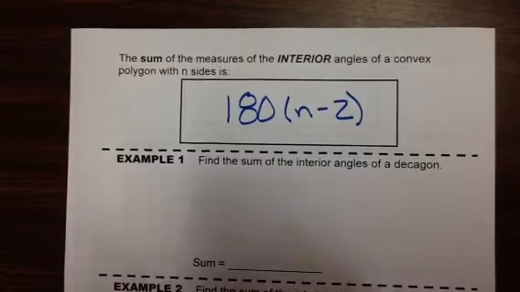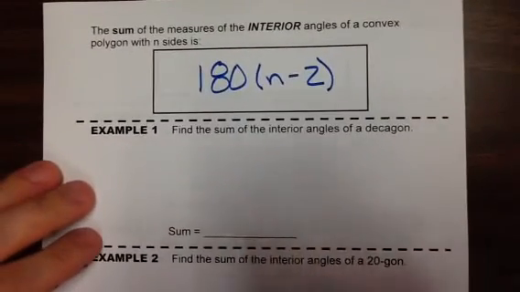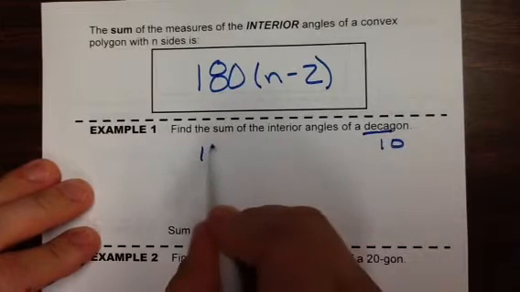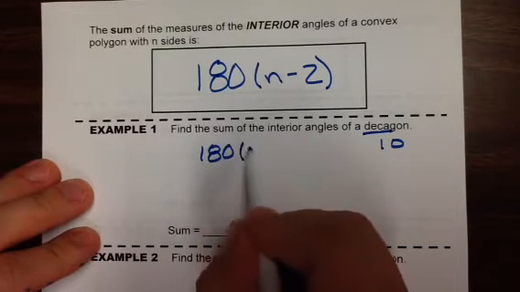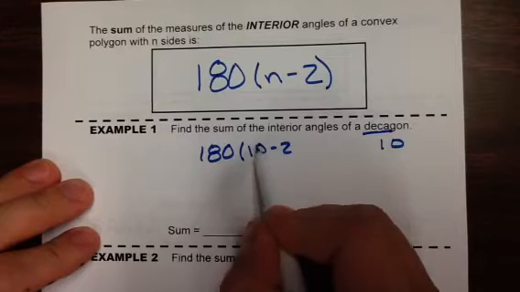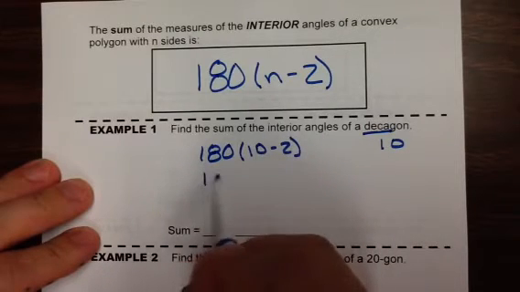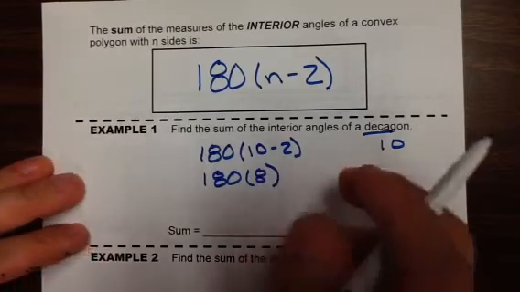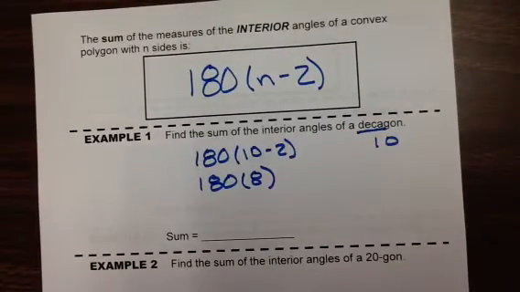So, find the sum of the interior angles of a decagon. Well, a decagon is a 10-sided figure. So we'd say 180 times (10 minus 2), which in this case would be 180 times 8. If you do not have a calculator, please pause the video and go get yourself a calculator, as calculators will be important throughout this entire thing that we are talking about.